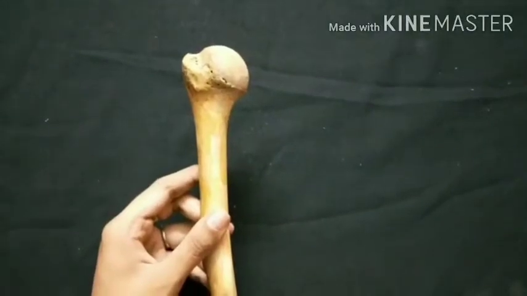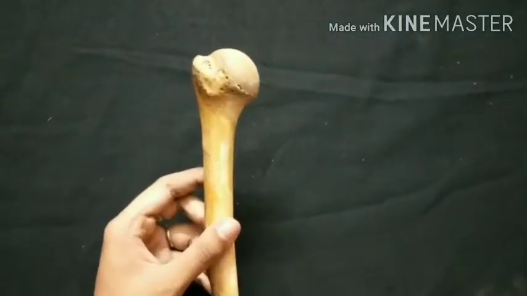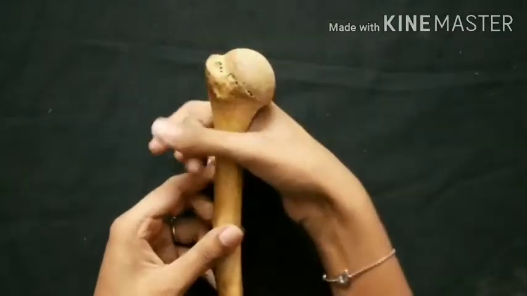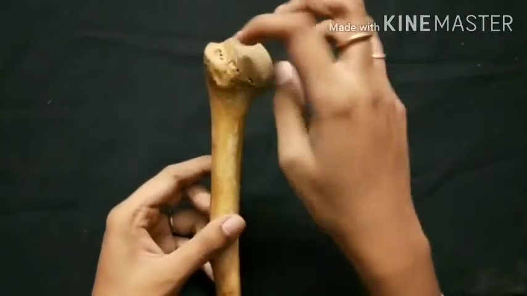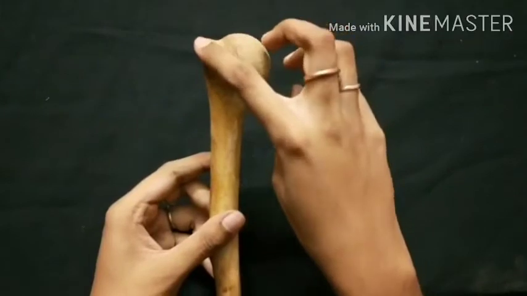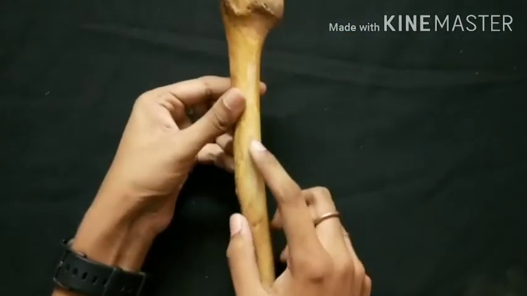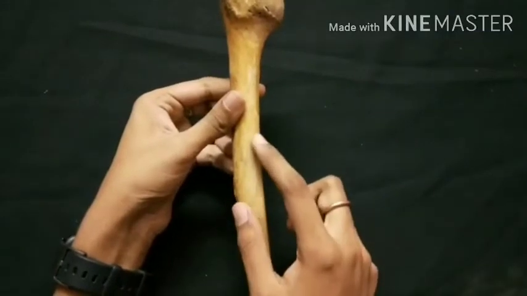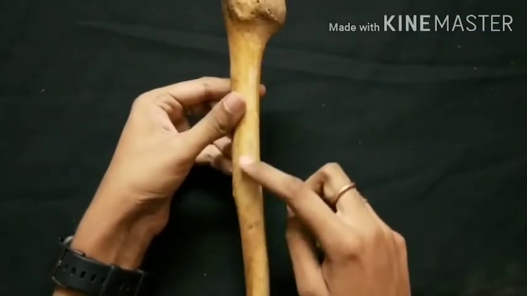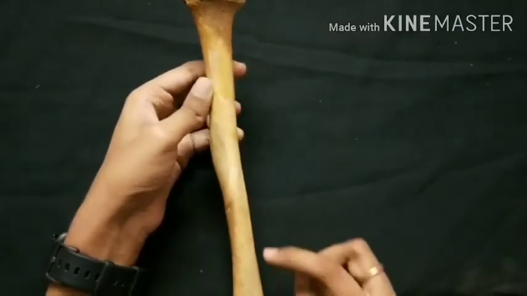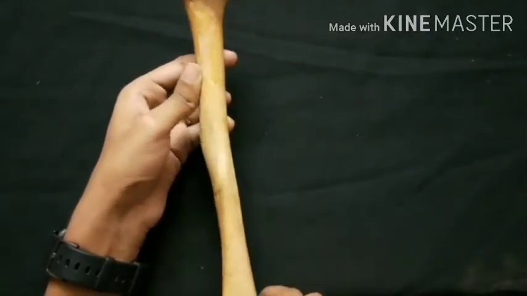Now the posterior view of the left humerus. This is the head of the humerus, the anatomical neck, surgical neck. This is the greater tubercle and the shaft. Here is the radial groove through which the radial nerve passes. This is the medial border. This is the lateral border.